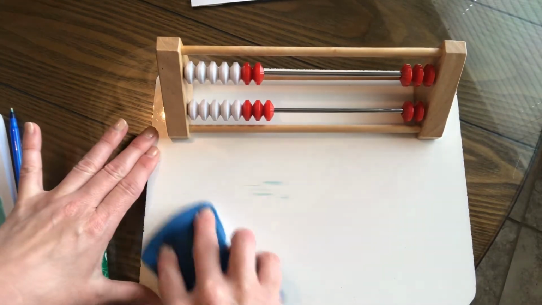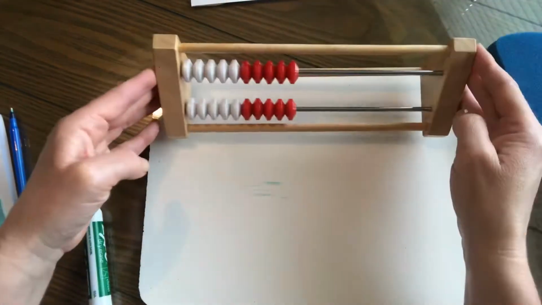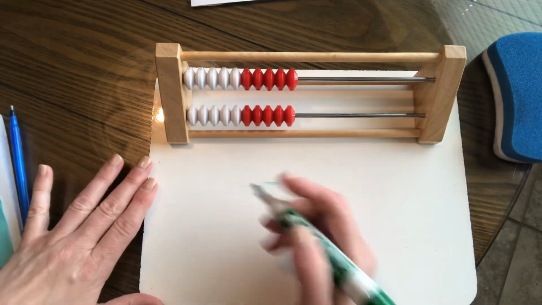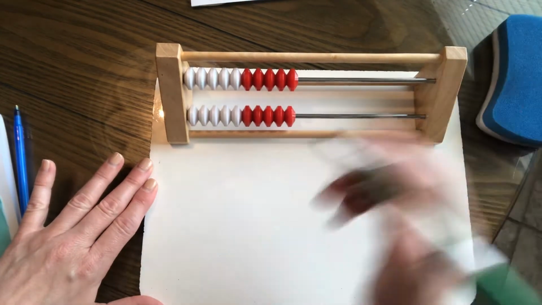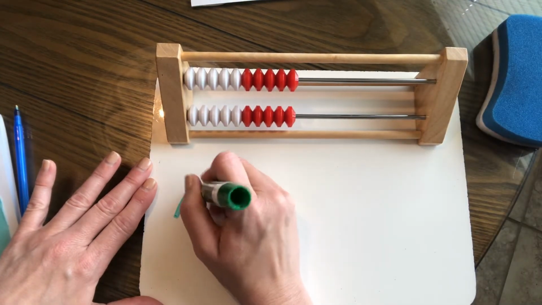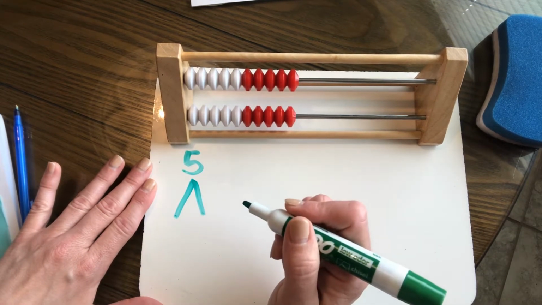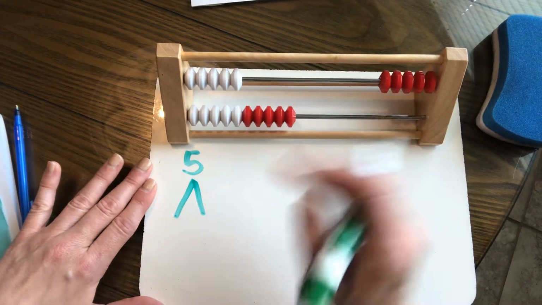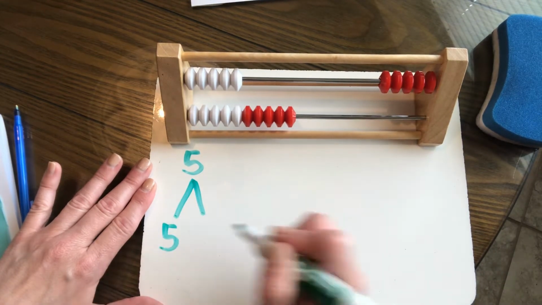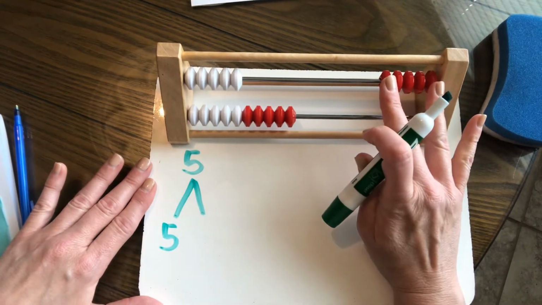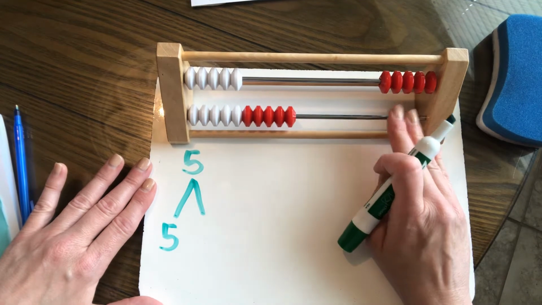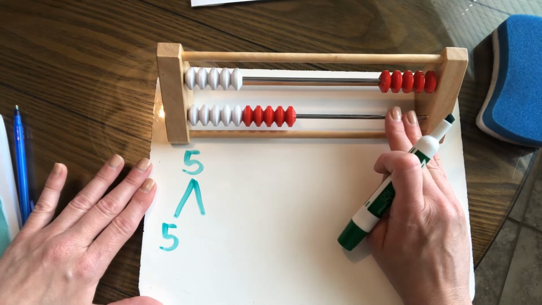Let's try another way to make 5. So I'm going to start with a different number tree. Still, my total is 5. But I'm going to start with 5 as my part. Now, if I start with 5, I don't need to count any more to get 5.